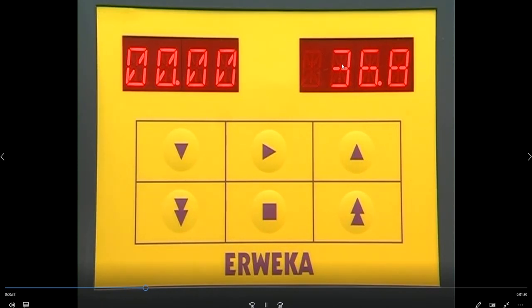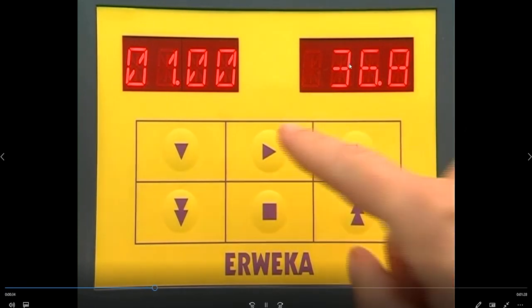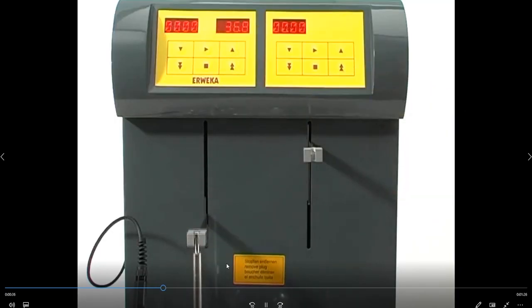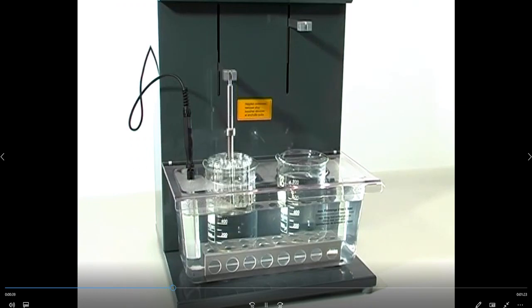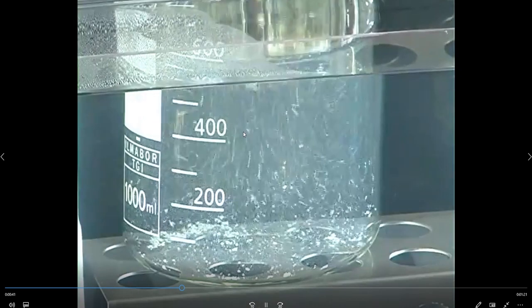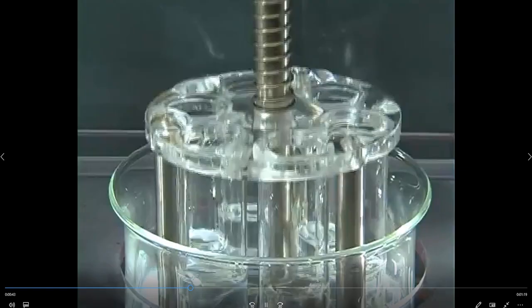Of course, you see here the temperature. It has to be 37 plus minus 2. Now it's working as you see it. It has to be always under the medium.